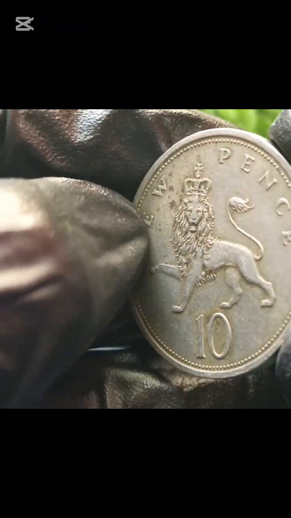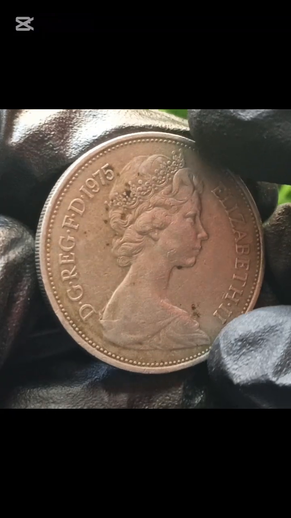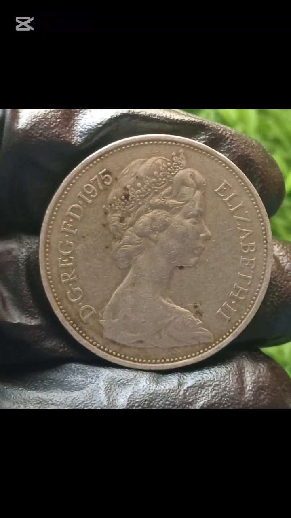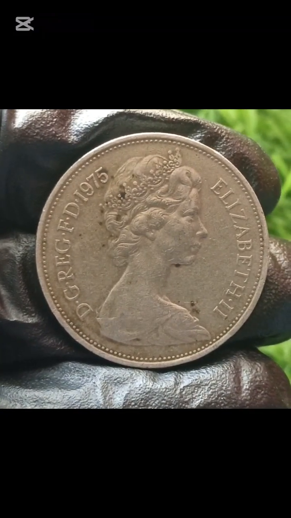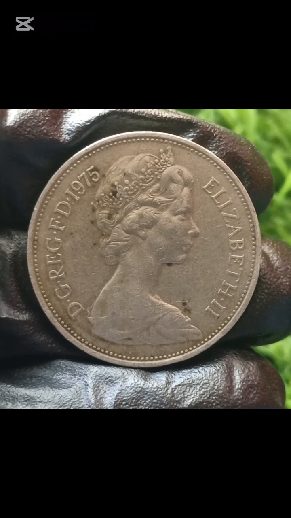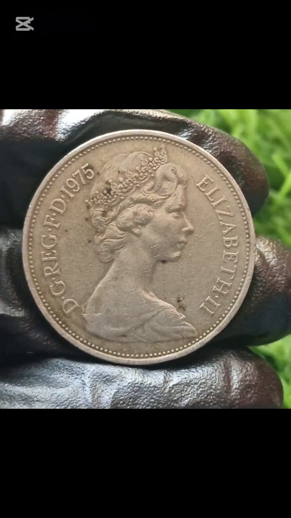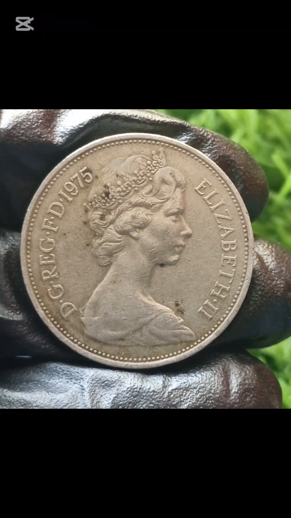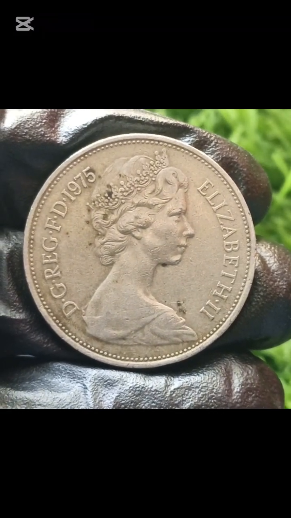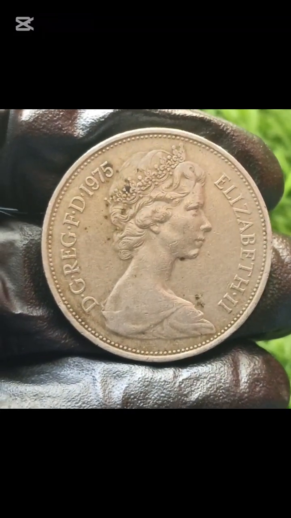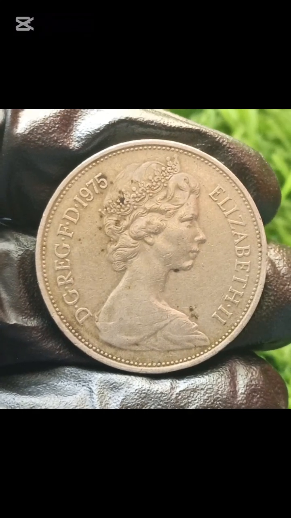The emotional connection many collectors feel toward this coin cannot be overlooked. For some, it represents the early days of decimalisation, a moment when they first encountered a new system of counting money. For others, it is a link to the reign of Queen Elizabeth II, a reign marked by longevity and dedication. These connections add personal value that goes beyond the financial.